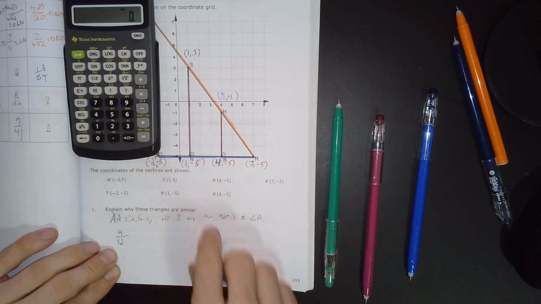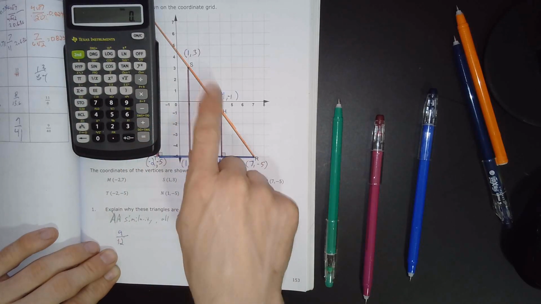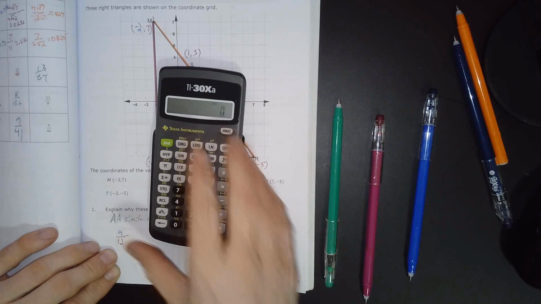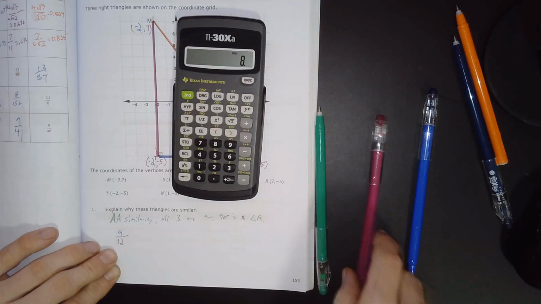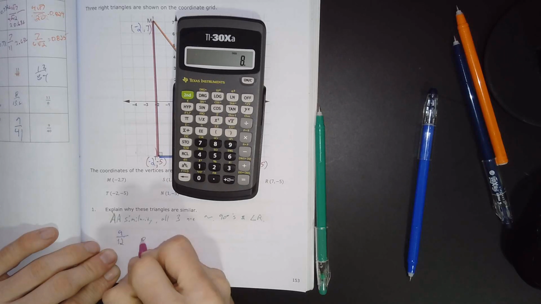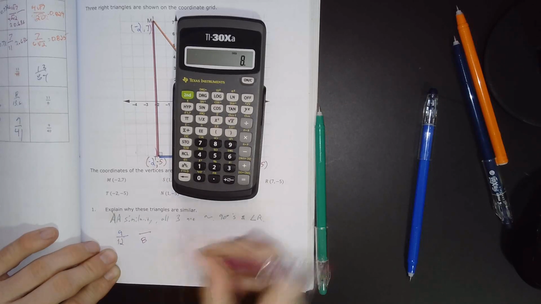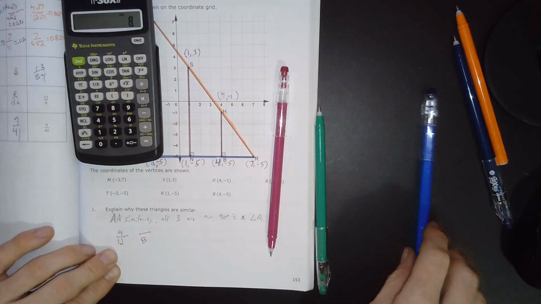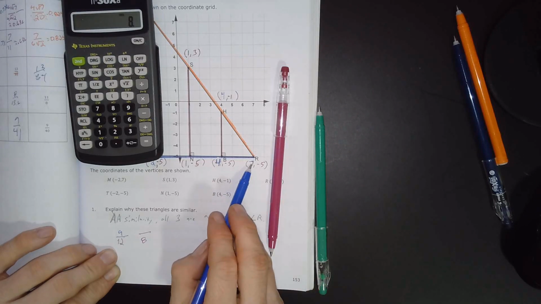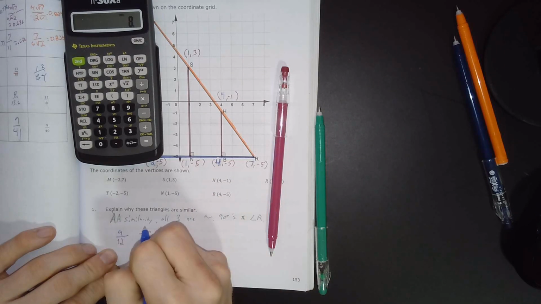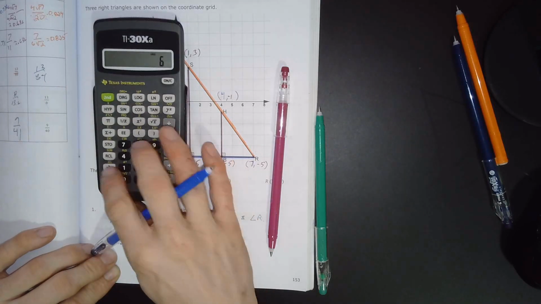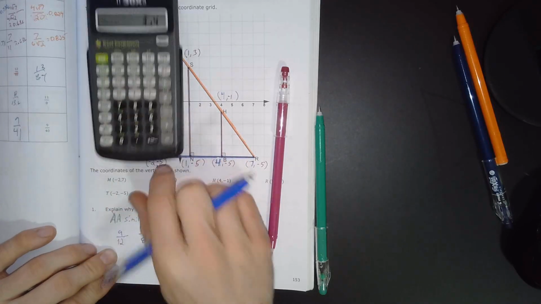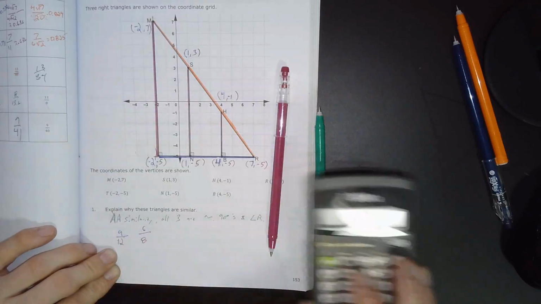The difference between 3 and 5, 3 plus 5 is 8. That's our bottom one. This is x over y, what we're doing here. So the difference between 1 and 7 is 6. Okay, 6/8. That's 3/4. Okay, so that one's the same.